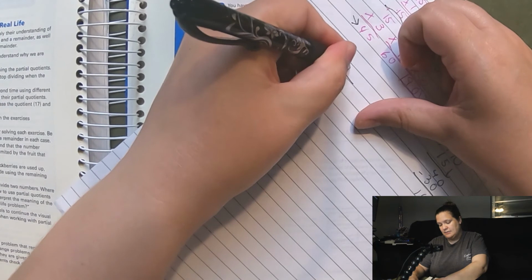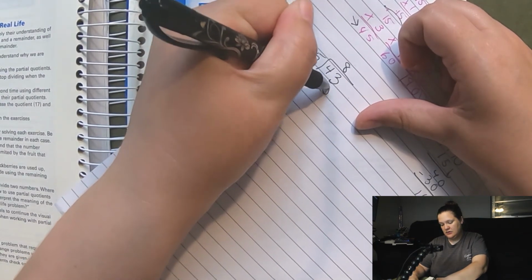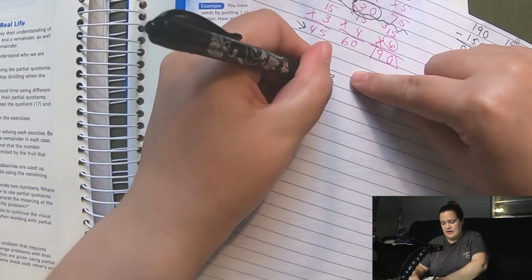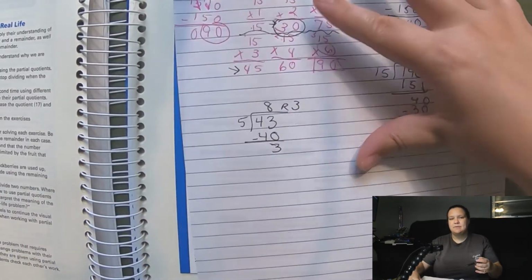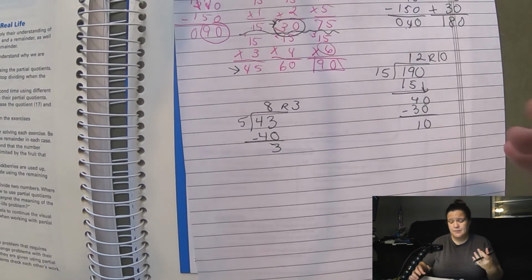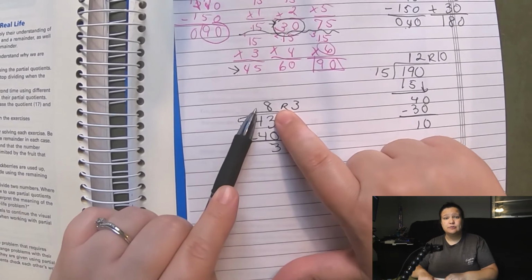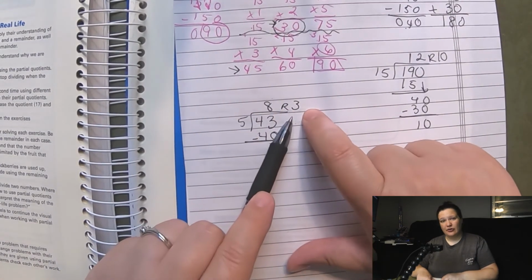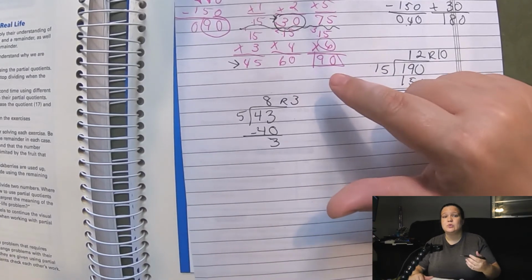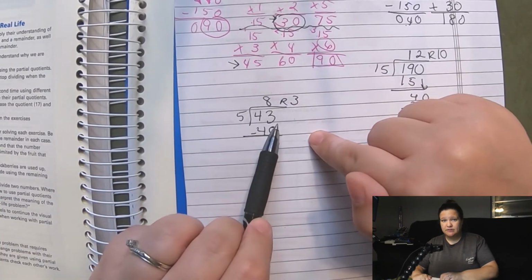So I'm going to have 8. I'm going to have 3 left over. So 8 remainder 3. So if I'm saying I have 43 people and I want to group them in groups of 5, how many groups will I have? You'll have 8 full groups, but you'll have one group that has 3 people in it. Well, that's another group. So altogether, you will have 9 groups.